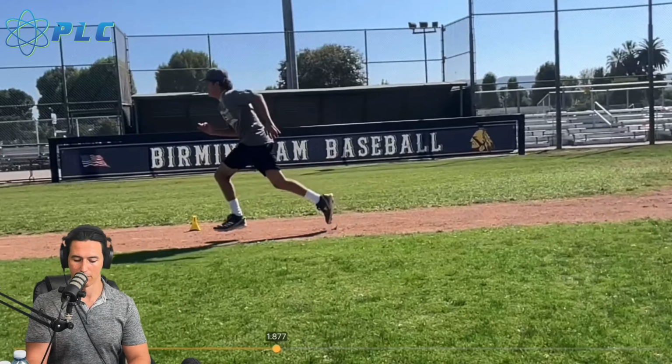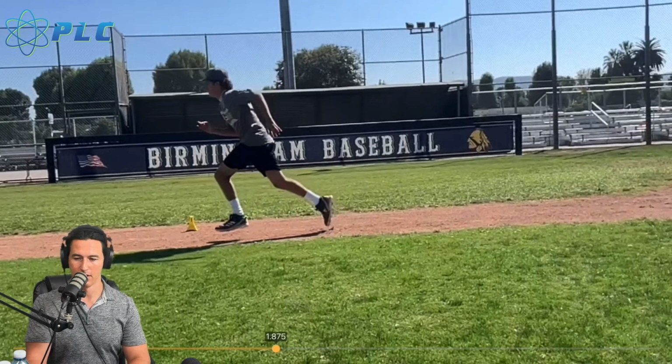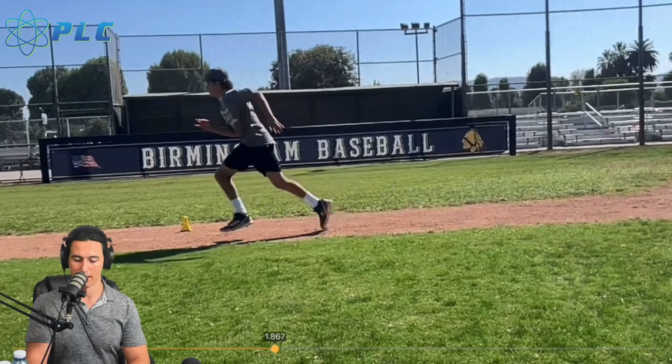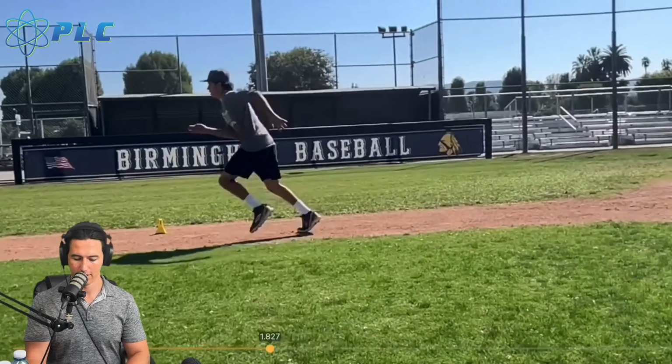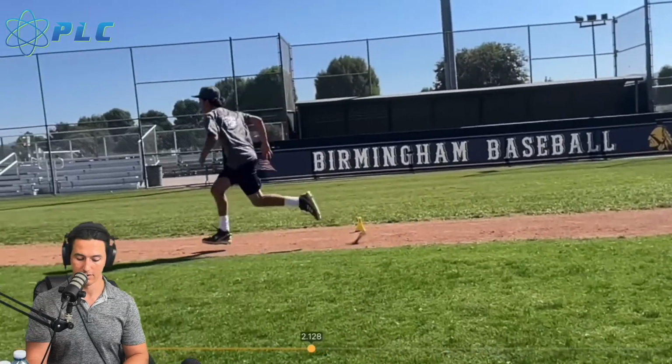So if your foot is way behind you when it's coming off the ground, now it's going to make it a lot more difficult for you to be able to get the right range. In this example, so this is the one I was talking about, you watch him run and look at how his knees are.